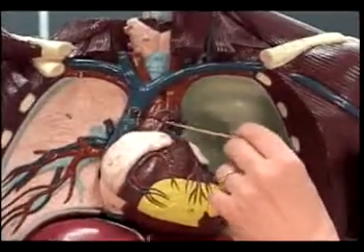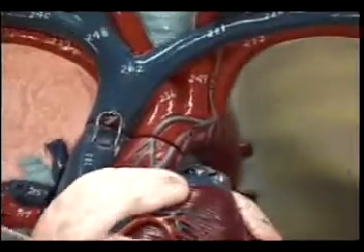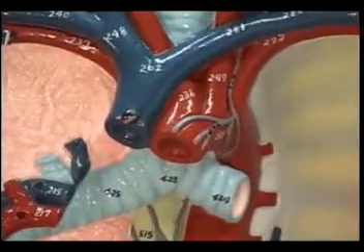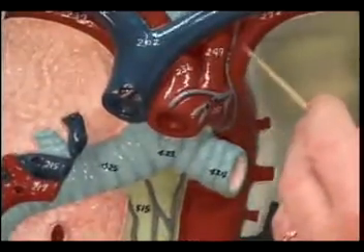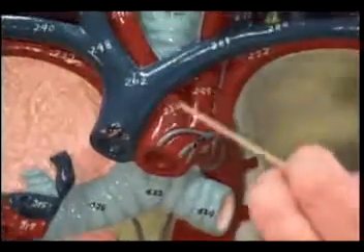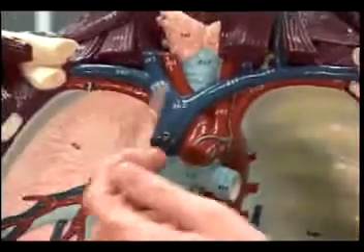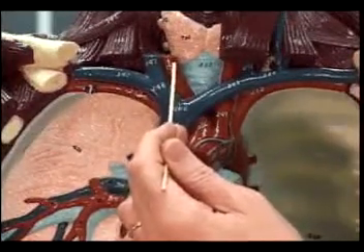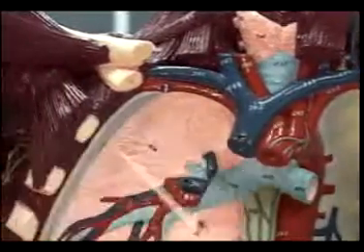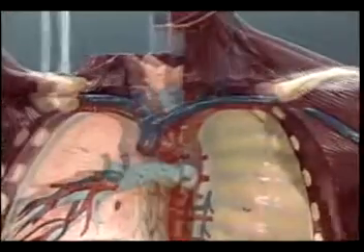Coming out of the heart is the big ascending aorta, aortic arch, and then as I remove the heart, you can see the descending aorta. There are three big branches from the aorta. The first is unpaired. It's the brachiocephalic artery, and it divides to the subclavian artery and the common carotid artery. The subclavian artery supplies the right arm. The common carotid artery supplies the right head and neck.